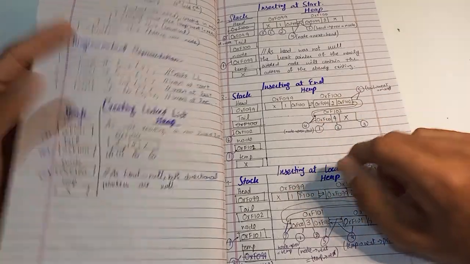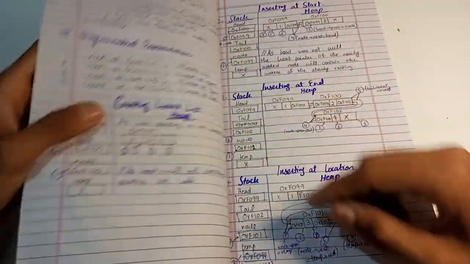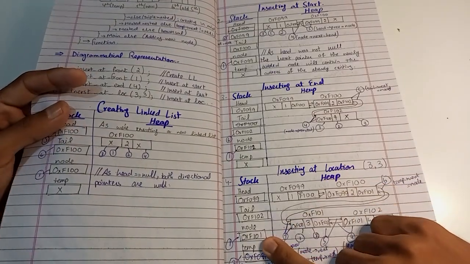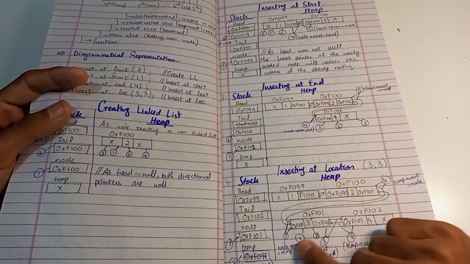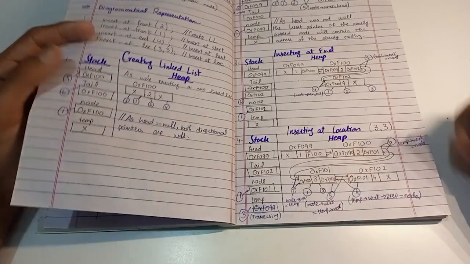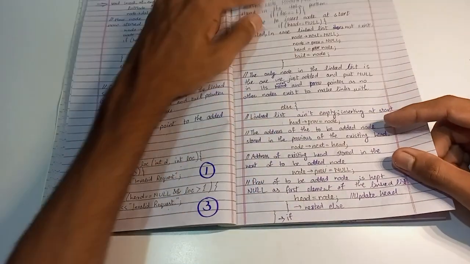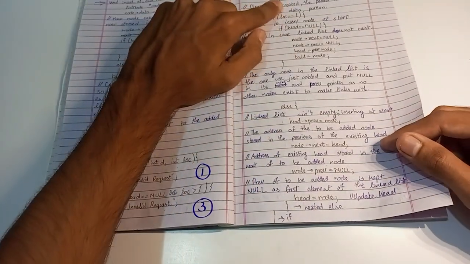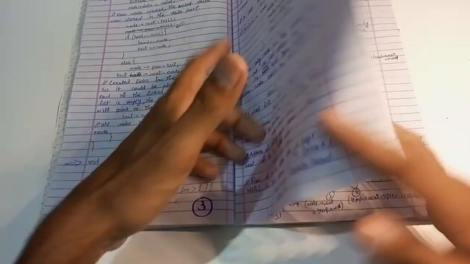So we created a new node. As you can see, the address of the new node is 0xf101. I've written the steps. The first step over here is that we created a new node in the heap memory. Next up, we save the data that we're passing in the data portion.